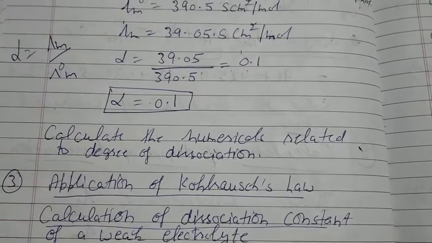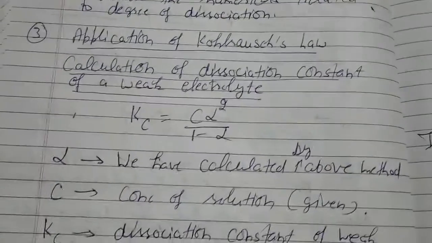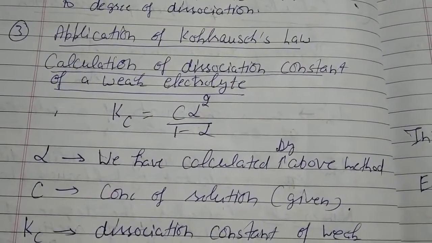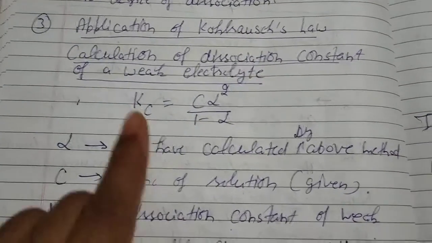So now you can solve all the numericals related to degree of dissociation. Now the third application is calculation of the dissociation constant of a weak electrolyte. So in class 11 you have already studied this Kc in equilibrium.